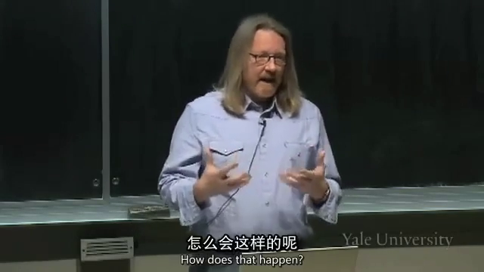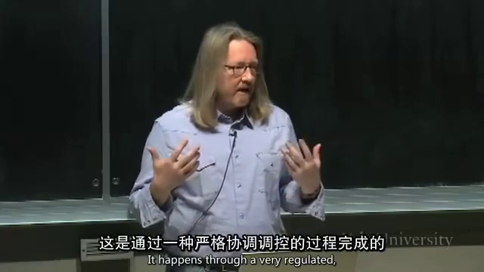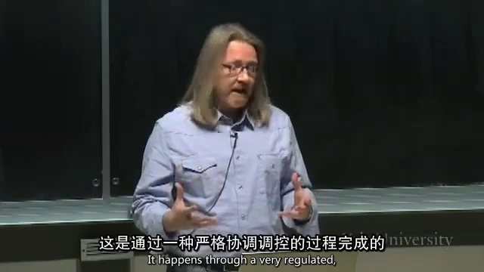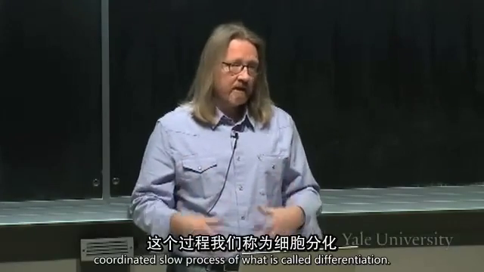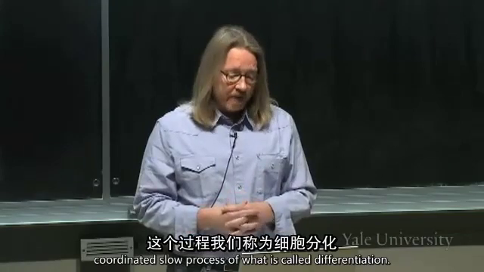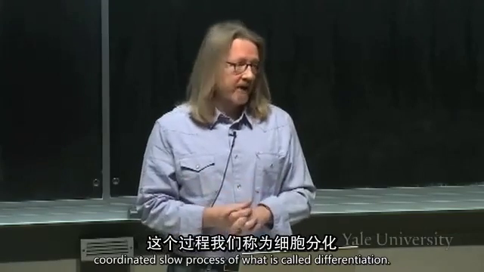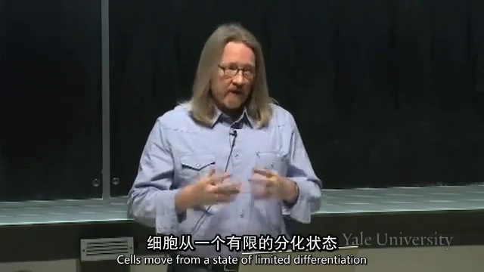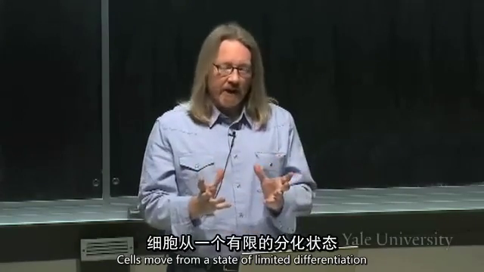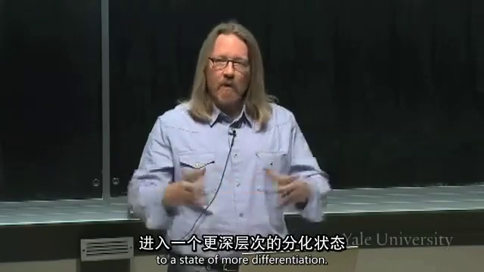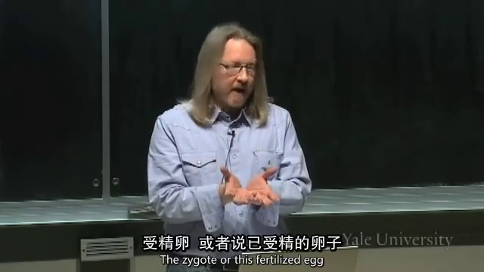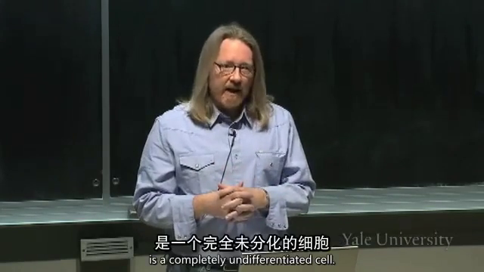Well, how does that happen? It happens through a very regulated, coordinated, slow process of what is called differentiation. So cells move from a state of limited differentiation to a state of more differentiation. So the zygote, or this fertilized egg, is a completely undifferentiated cell.